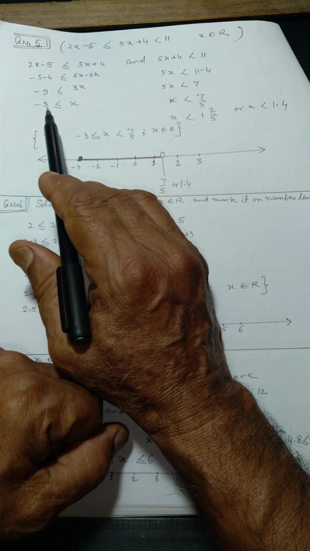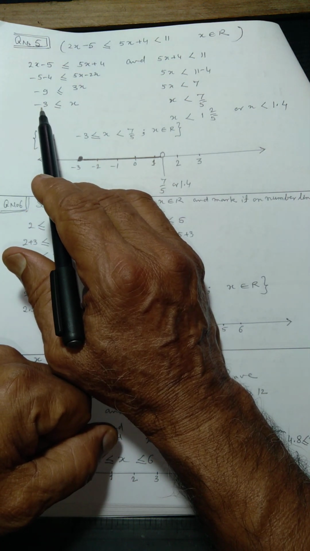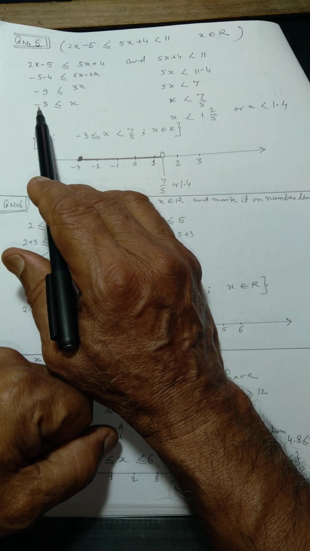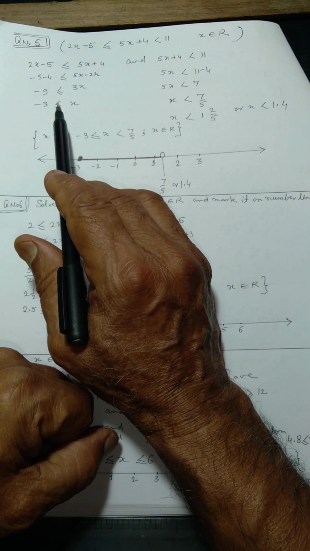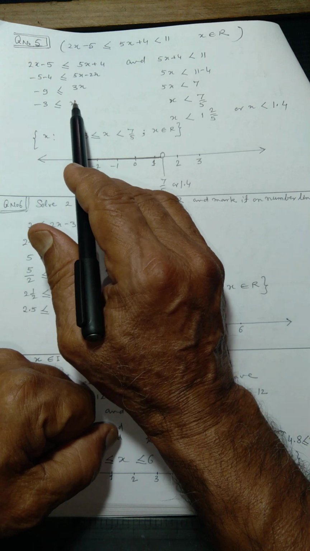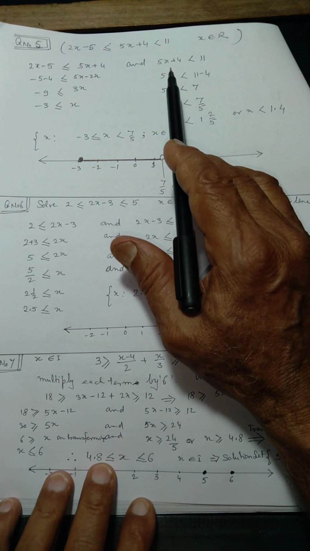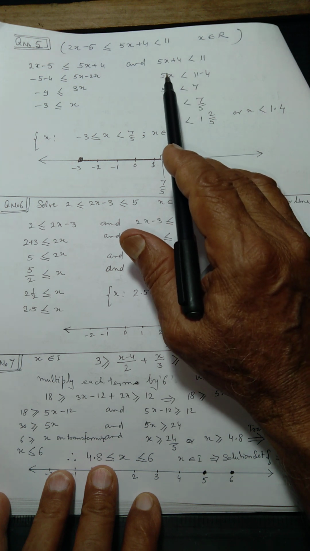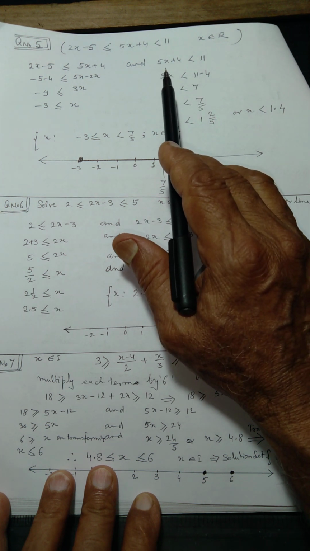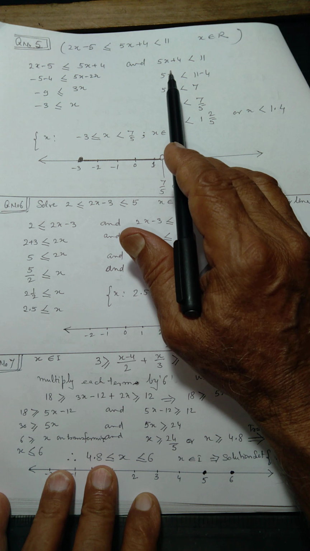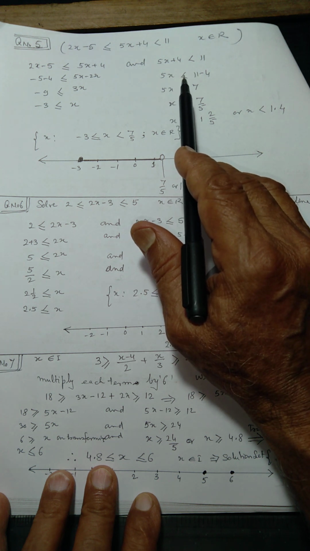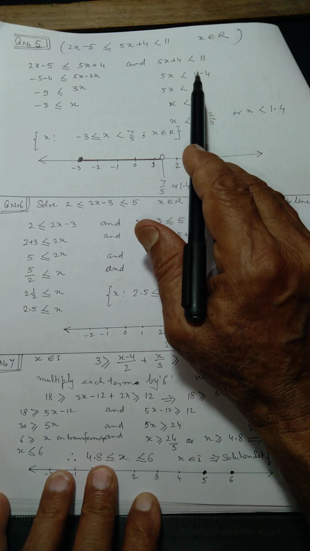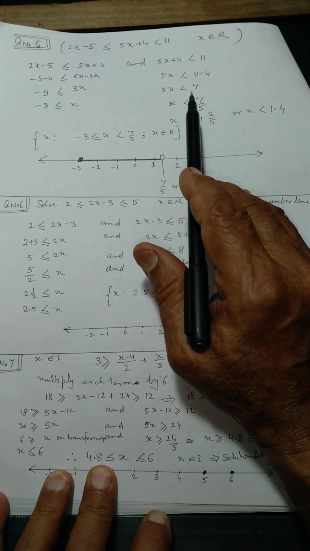Again I have divided by 3 on both sides, so here I have got minus 3 less than or equal to x. In the second part, 5x plus 4 less than 11. Here 5x has been kept on the left hand side and 4 has been transposed to the right hand side, so 11 minus 4, that is 7.